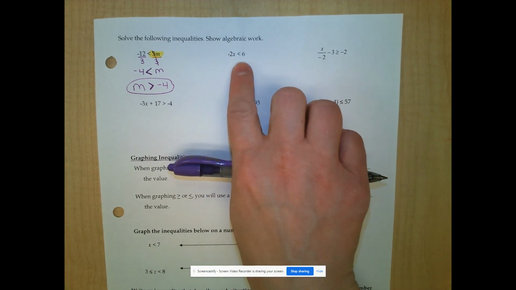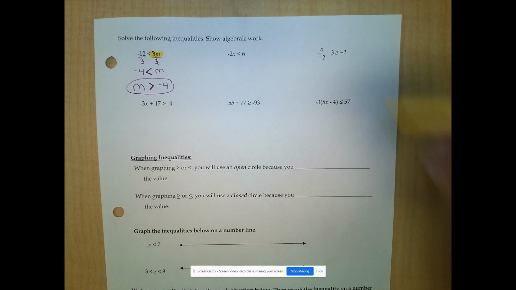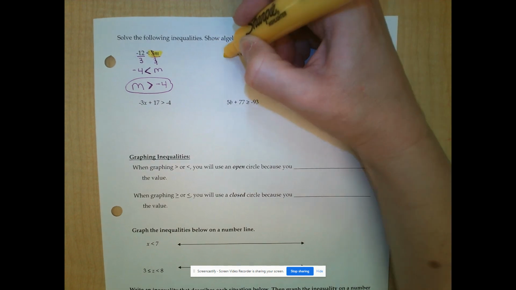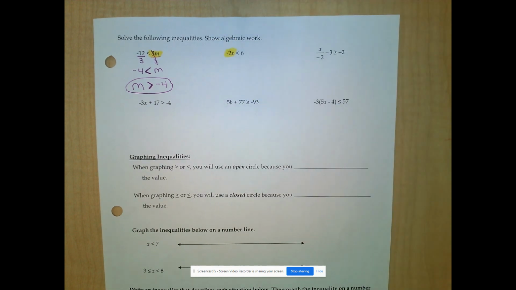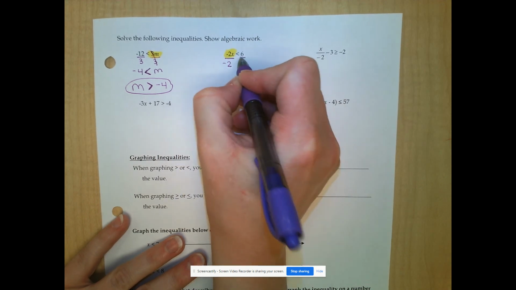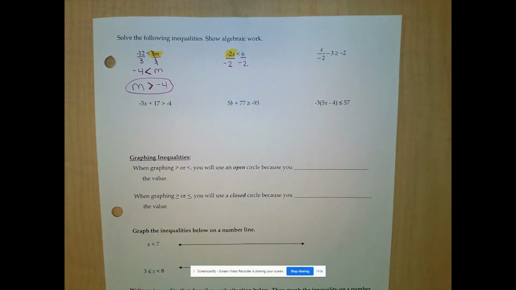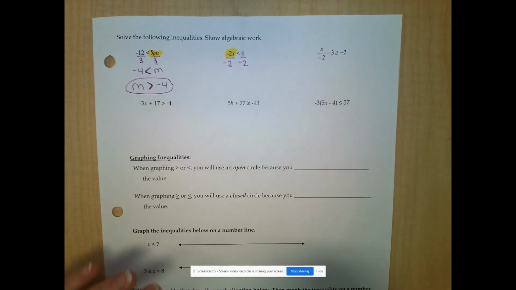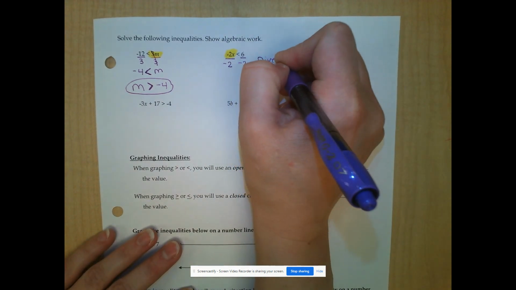Negative 2x is less than 8. Sorry, that says negative 2x is less than 6. So I'm going to look at the side of the variable, and I see multiplication. So I'm going to divide the left by negative 2, and I'm going to divide the right by negative 2. So this time, notice the thing that I wrote down was dividing both sides by a negative.